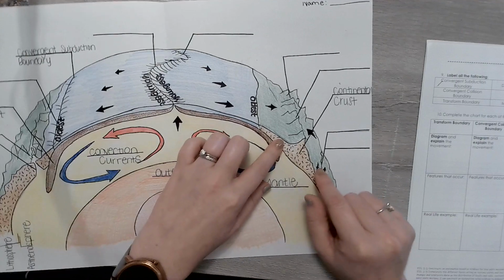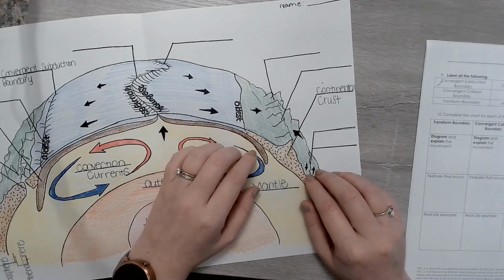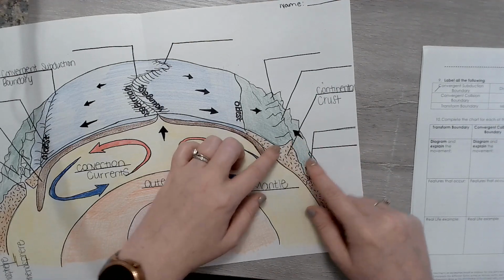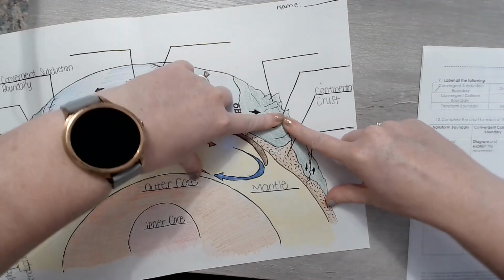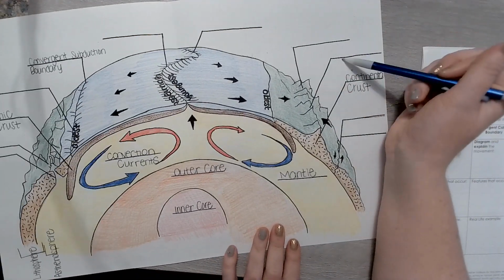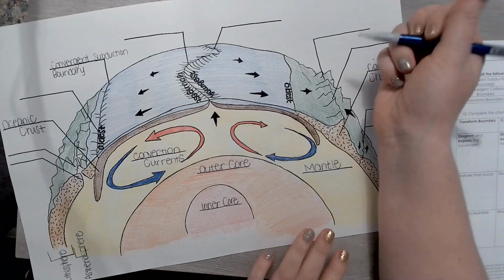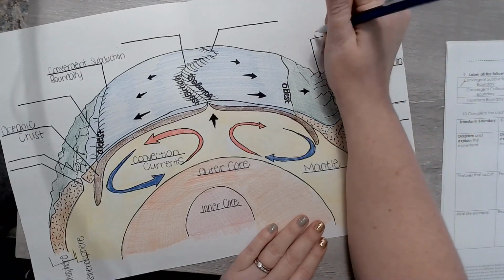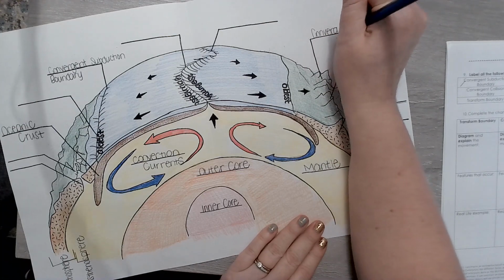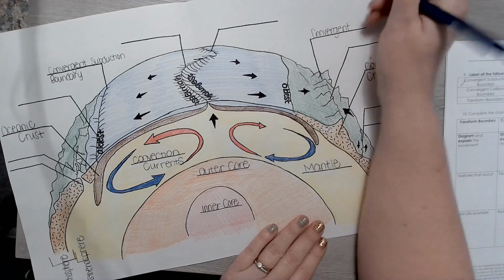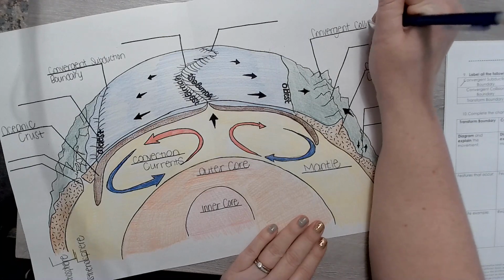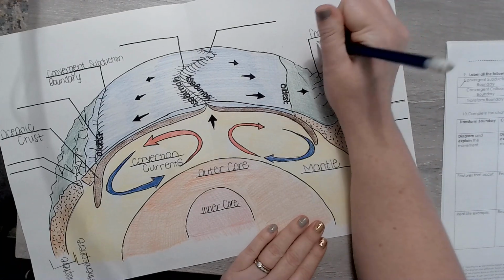So here, this is what is happening. You have continental crust, 2 of them, coming together and forcing upward into a mountain. So again, this one or this one, I like to just go with the one on top. So we have a convergent collision boundary.